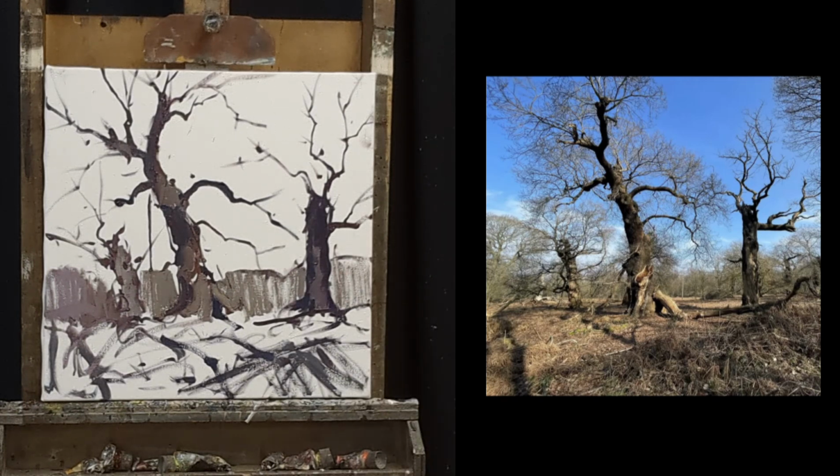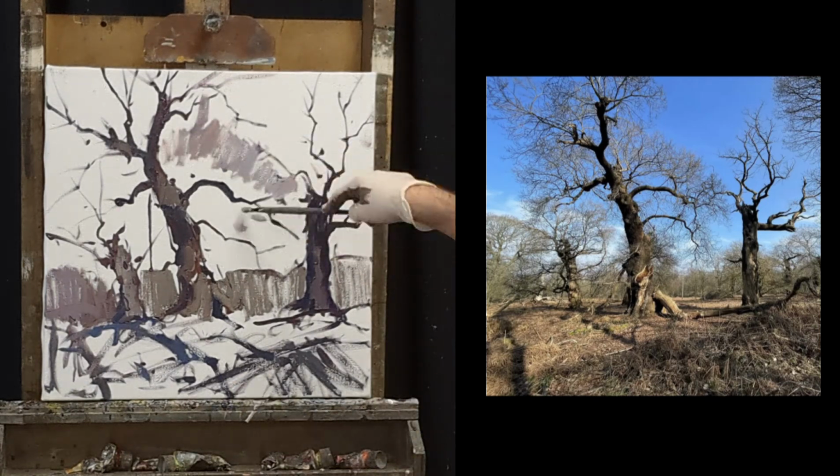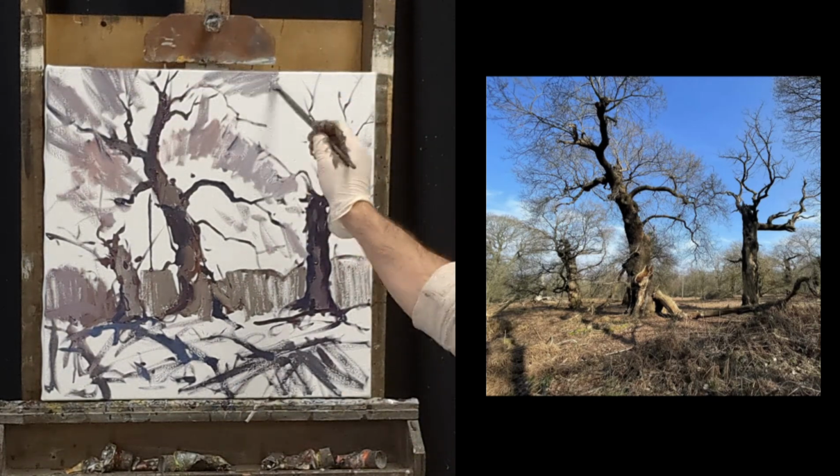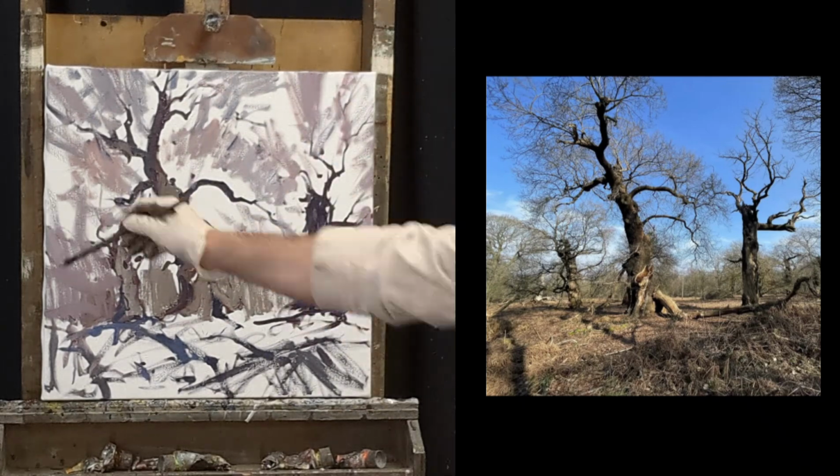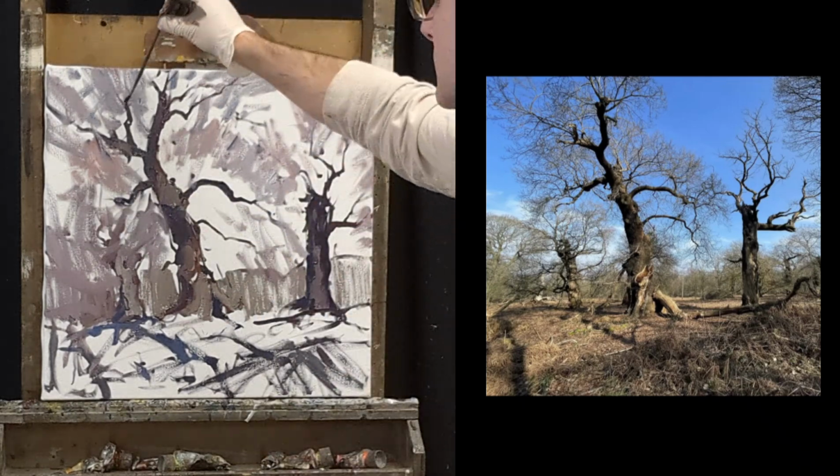Now, that's not what we're doing here. This is more of a faithful interpretation of these trees. So I'm trying to be very deliberate about drawing them and keeping them in the right place, and staying pretty faithful to the actual reference photo.